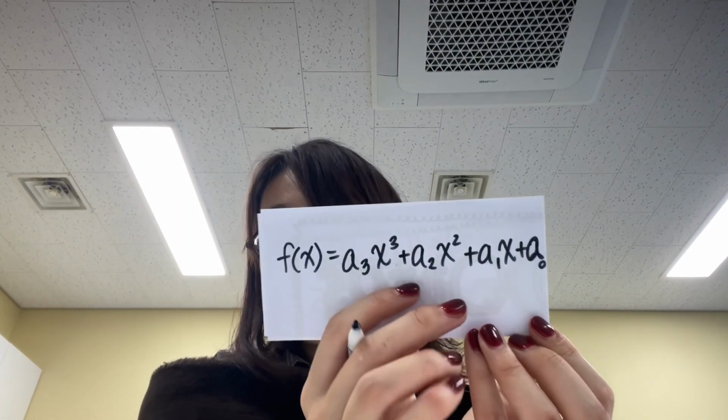And the standard form of a cubic function, again, is fairly straightforward. This is the standard form of a cubic function.